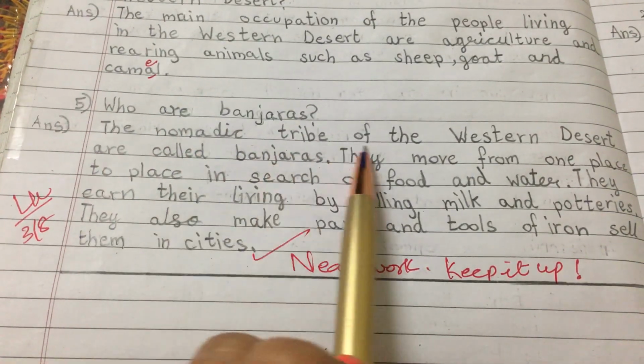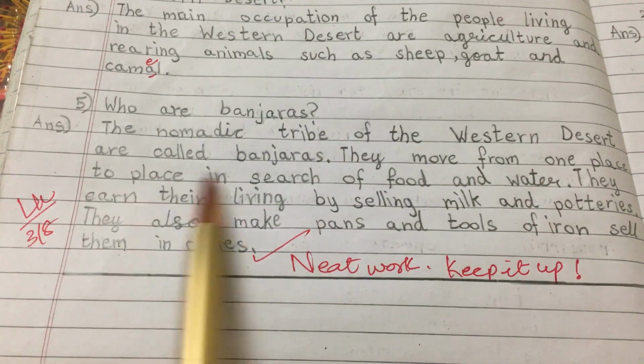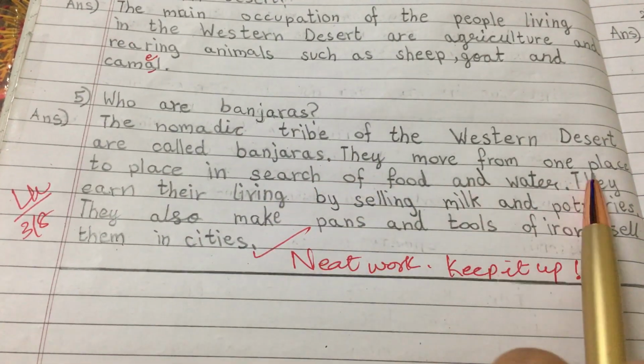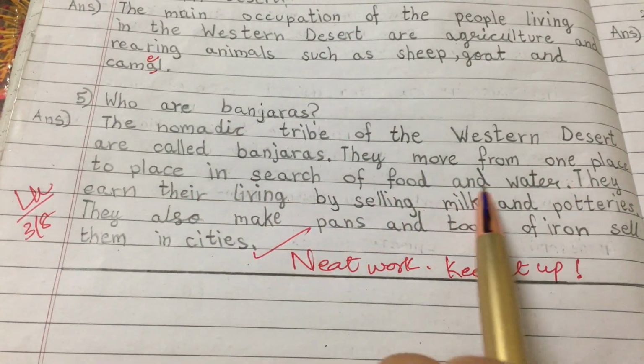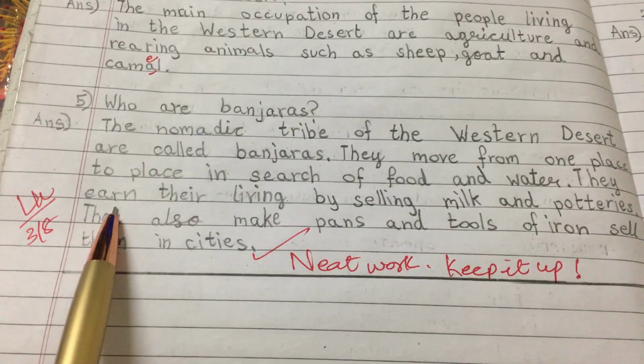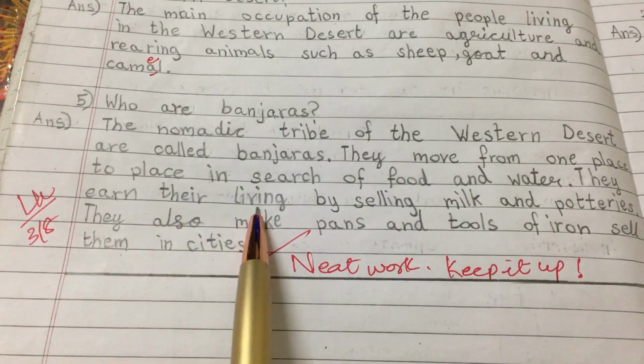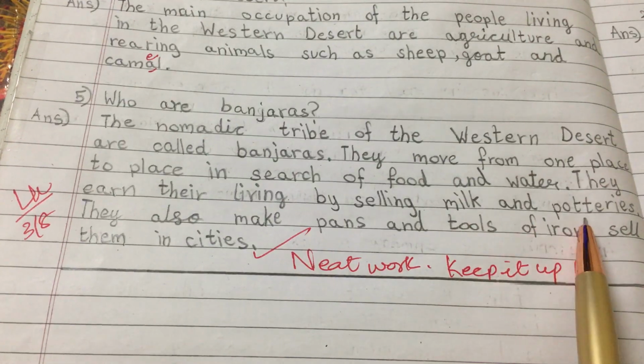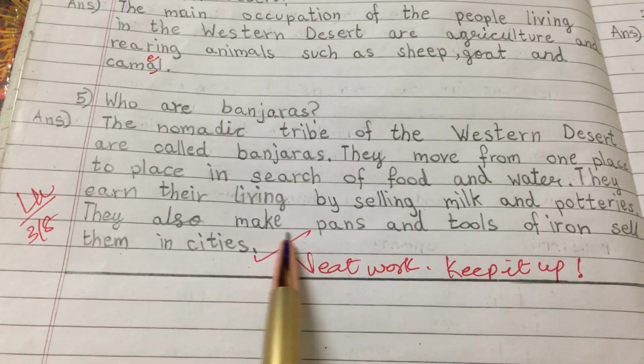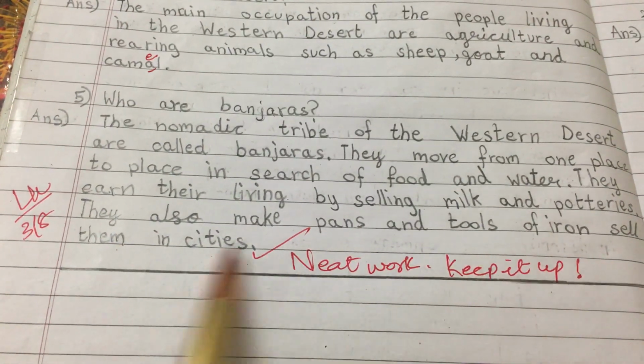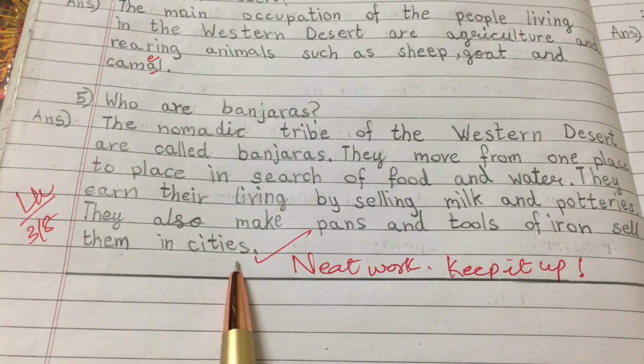And the last question, who are Banjaras? The nomadic tribe of the Western Desert are called Banjaras. They move from place to place in search of food and water. They earn their living by selling milk and pottery. They also make pans and tools of iron and sell them in the cities.